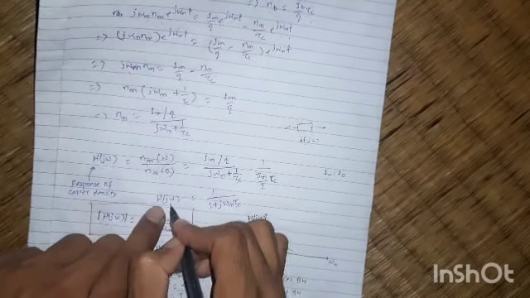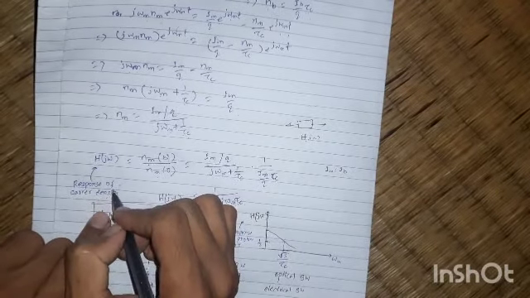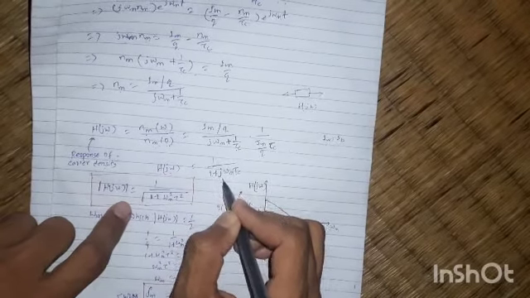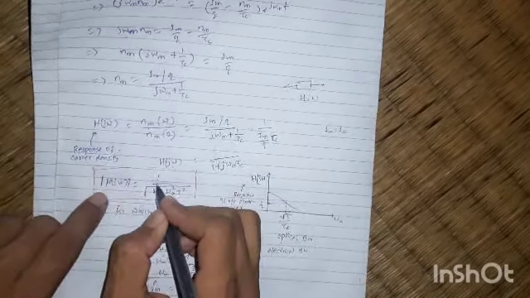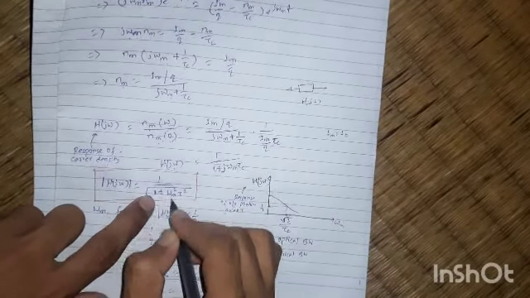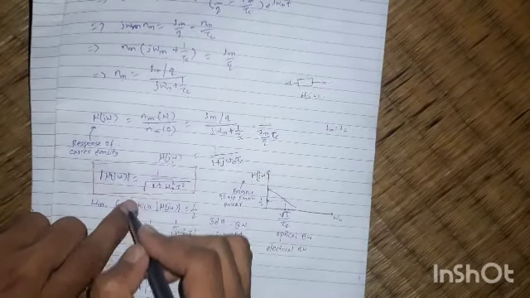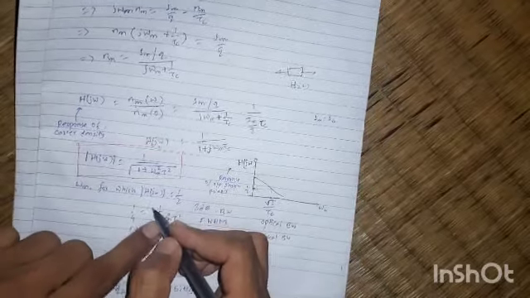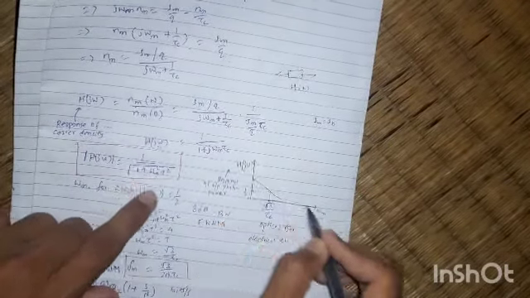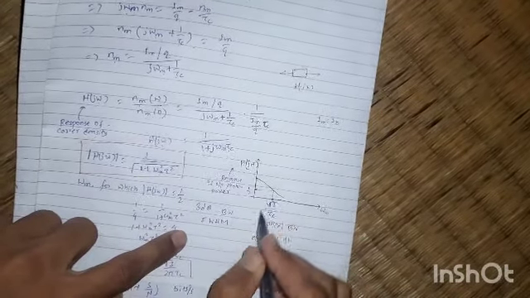This H of j omega is called the transfer function. H of j omega is also called the response of the carrier density. Here we have a complex term, so we take the magnitude of H of j omega, which is 1 divided by the square root of 1 plus omega m square tau c square. This is the response of the carrier density. So this graph looks like a low pass filter. If we plot this H of j omega with respect to the frequency omega, the graph looks like a low pass filter.